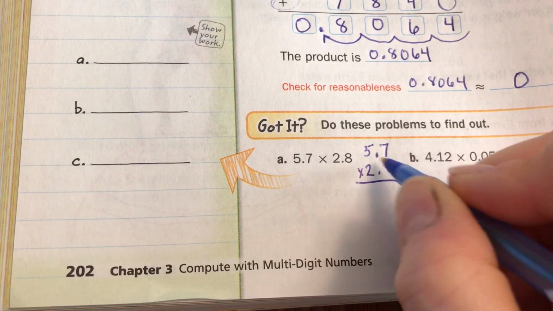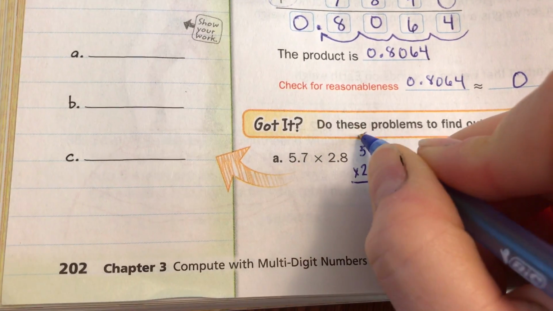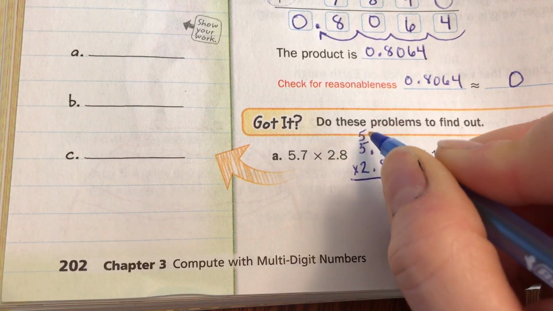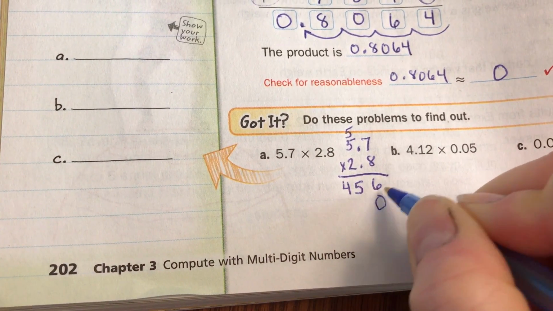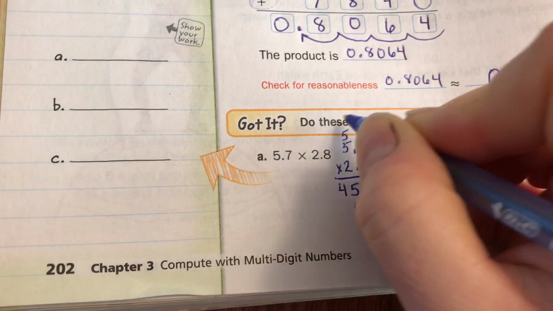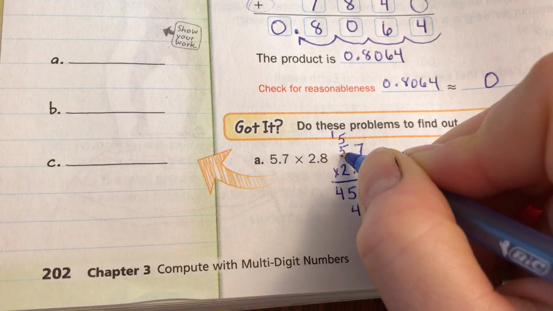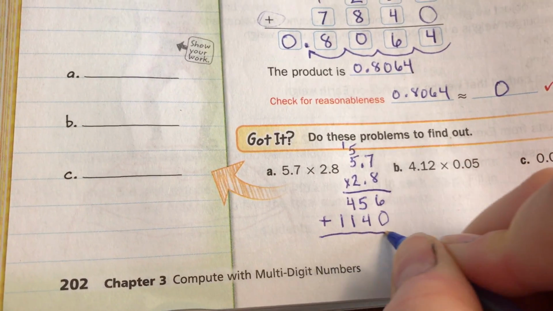Got to multiply these numbers by the 8 first. So 8 times 7. 8 times 5 plus 5. Add the 0 for the placeholder. 2 times 7. 2 times 5 plus 1. And then I need to add these two.